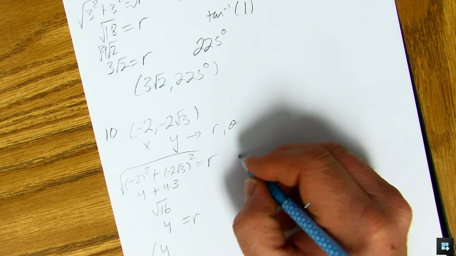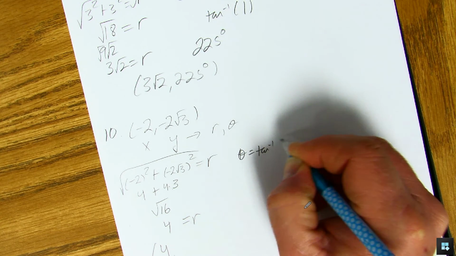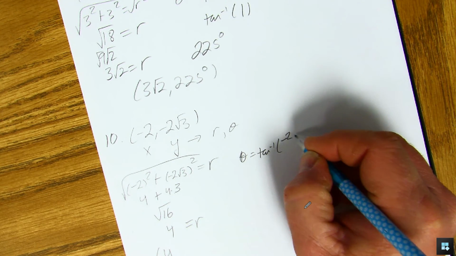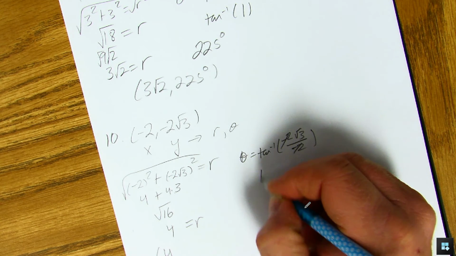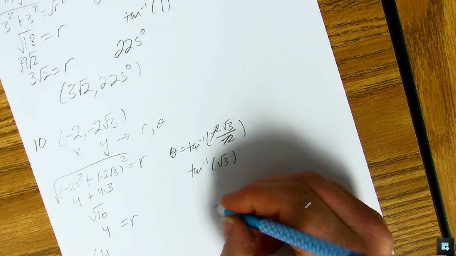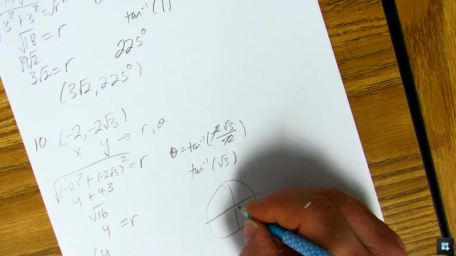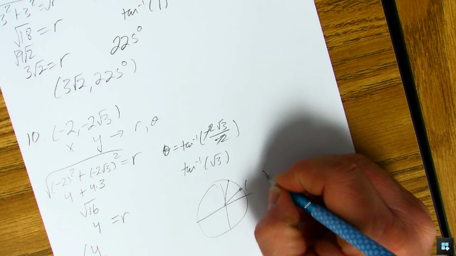Now I need to find theta. So theta is equal to the inverse tangent of y over x, which is really the inverse tangent of the square root of 3. This has got to be either pi over 6 or pi over 3.